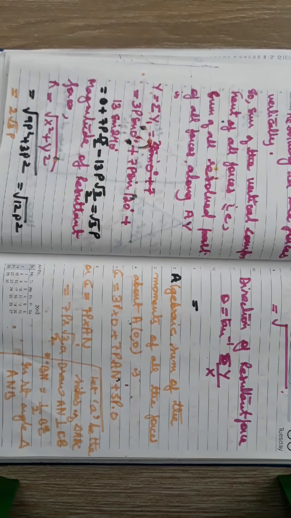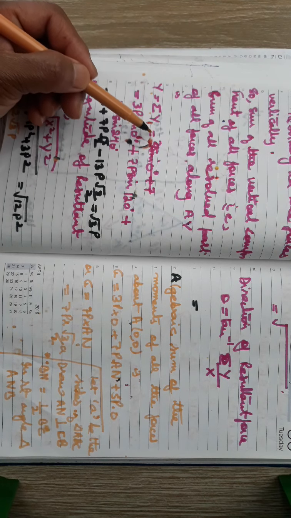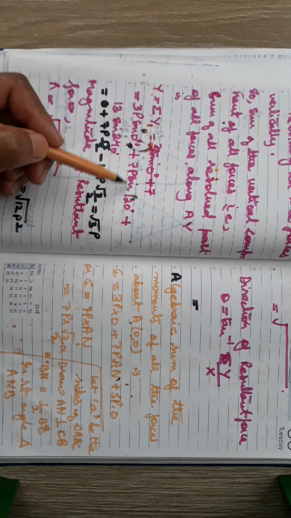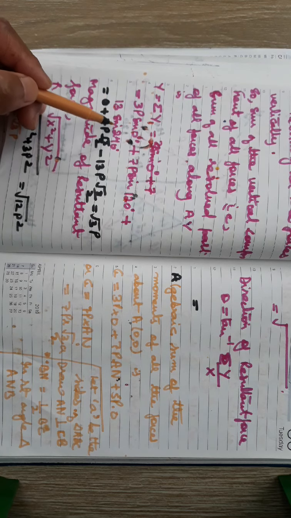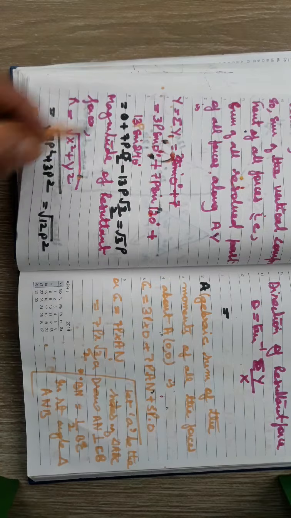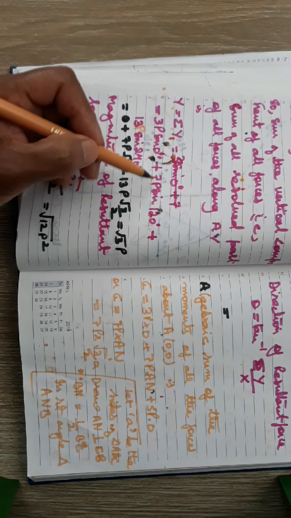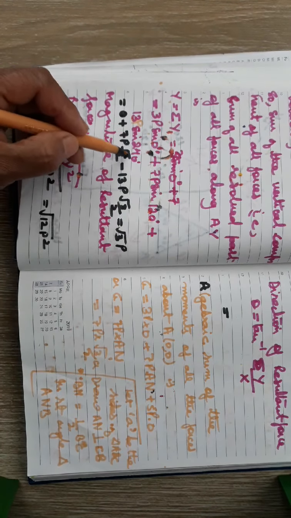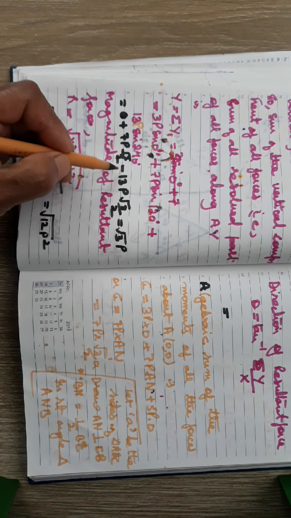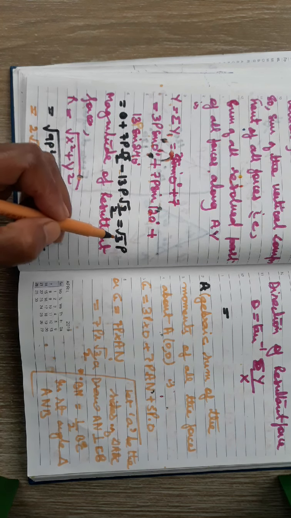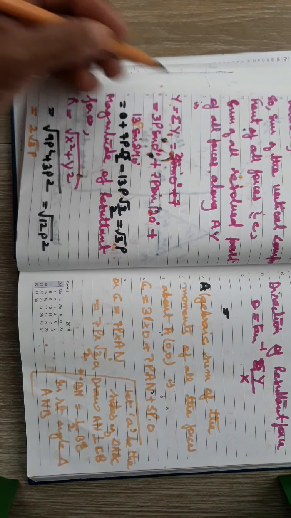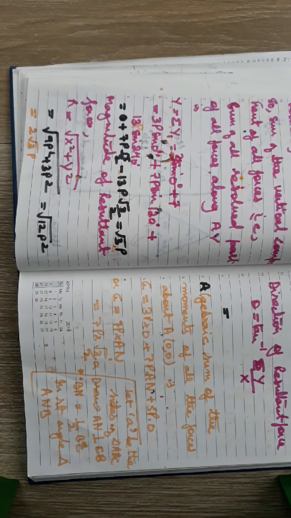As in the analytical method, we have y = p1 sine alpha 1 plus p2 sine alpha 2. So we have 3p sine 0 degree plus 7p sine 120 degree plus 13p sine of 240 degree. But sine 0 is 0. 7p into sine of 120, it is root 3 by 2, whereas sine of 240 degree gives you minus root 3 by 2. So you have minus 13p into root 3 by 2, and this whole thing gives you root 3p. That is the resultant of the forces along the y-axis.